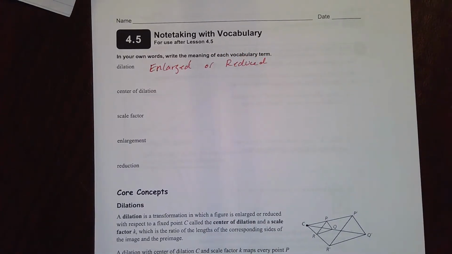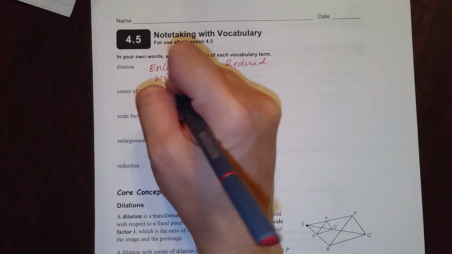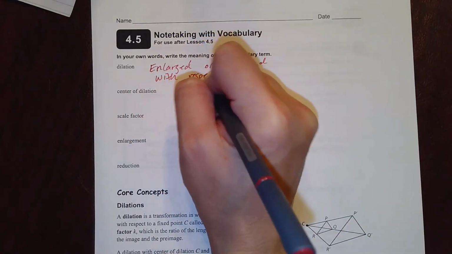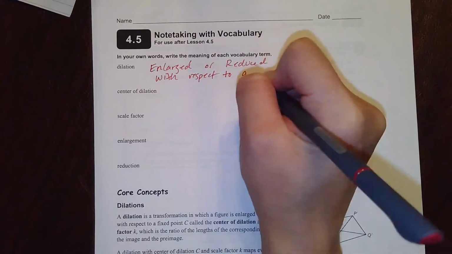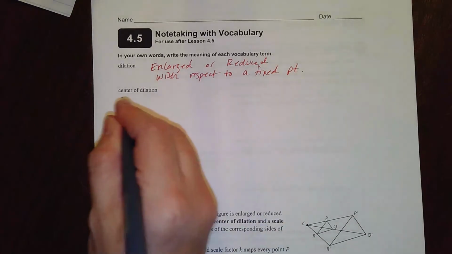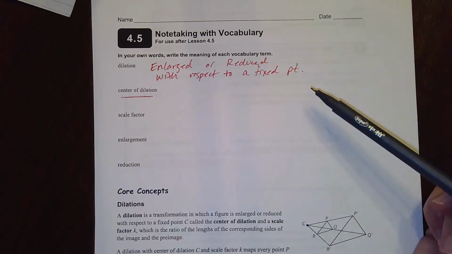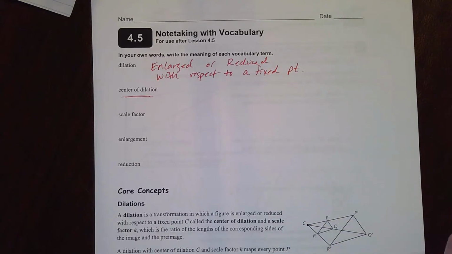It's always with respect to a fixed point, and this fixed point is called the center of dilation. A dilation is the only one that's not a rigid transformation. What I mean by that is the size changes with this type of transformation.